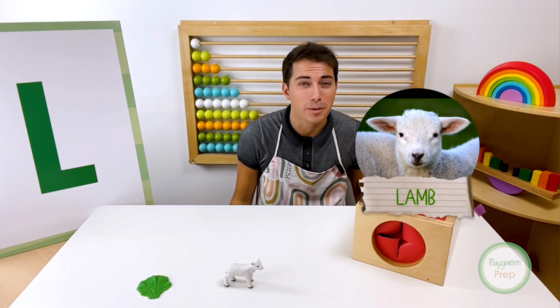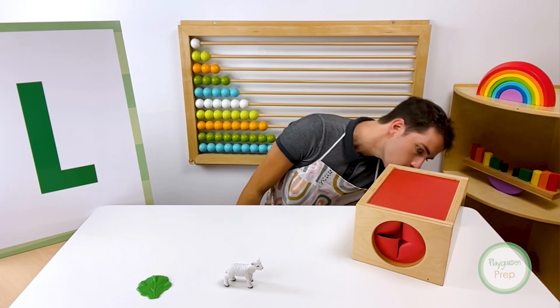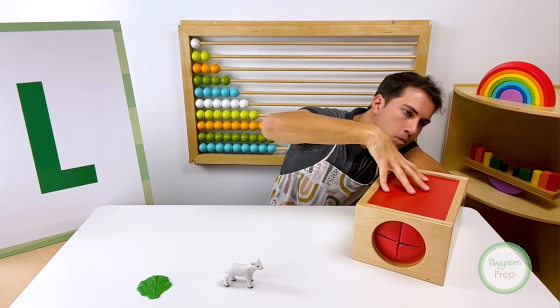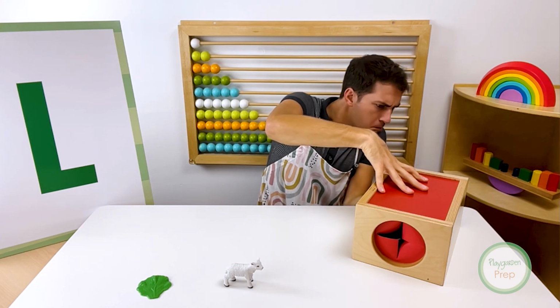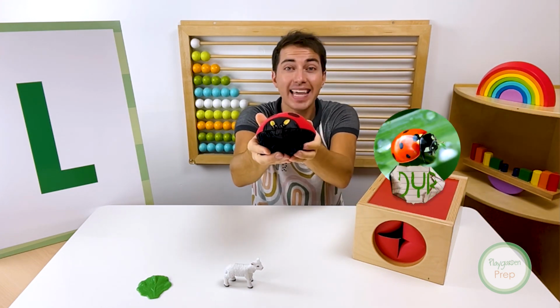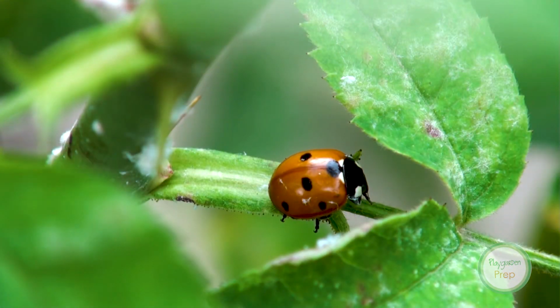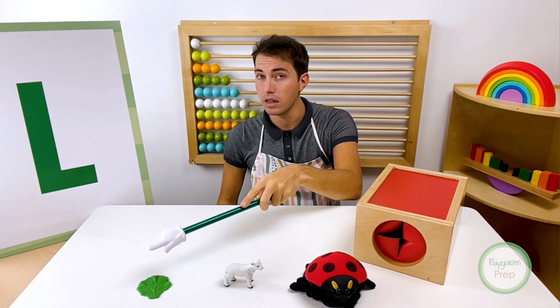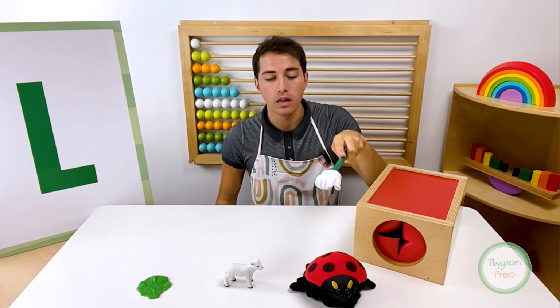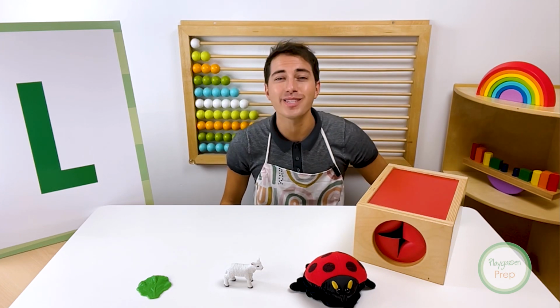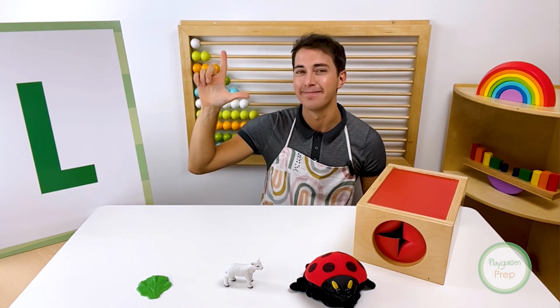Okay, there should be one last thing. I found it. Ladybug. Lettuce, lamb, and ladybug all start with the letter L.